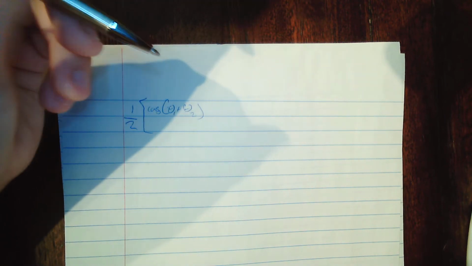Today we're going to be talking about product to sum trigonometric identities. There's going to be three cases for this video. The first one we're going to do is 1/2 brackets the cosine of theta 1 plus theta 2. This was in a previous video. Plus the cosine of theta 1 minus theta 2.